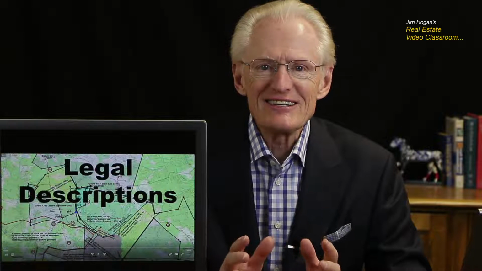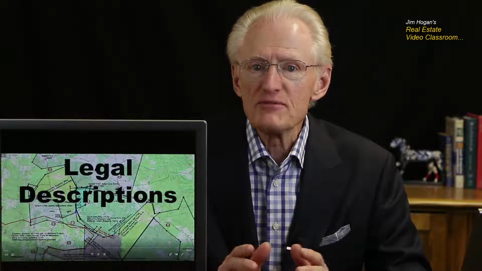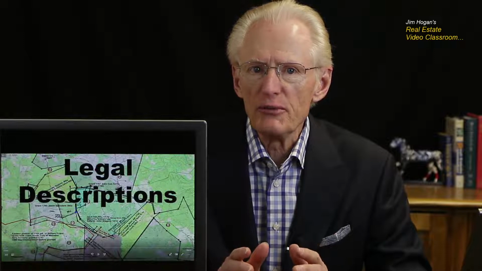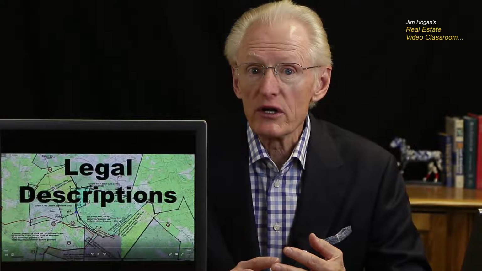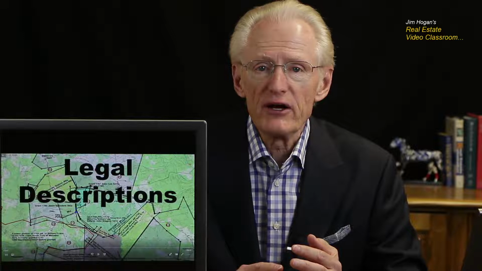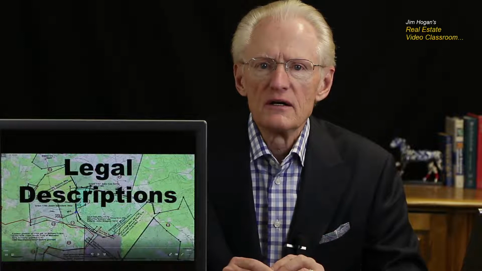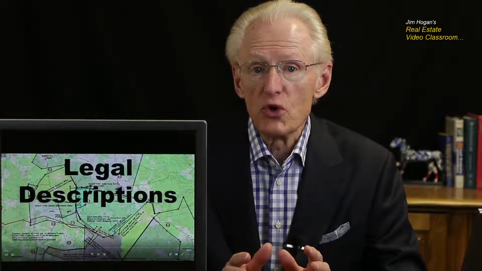Hi, in this lesson we're going to get into land descriptions. And there are three types of land descriptions we're going to be talking about. The first being metes and bounds, the second being a recorded subdivision, and the third being what's called rectangular survey, also called government survey.